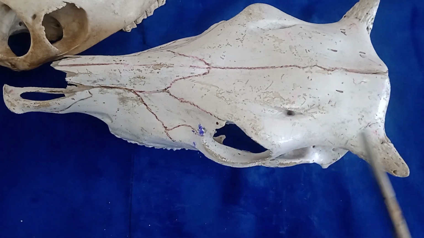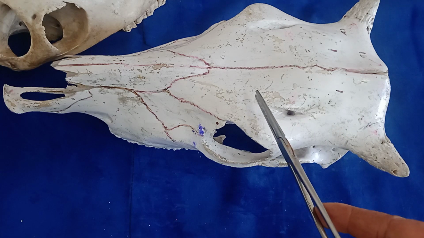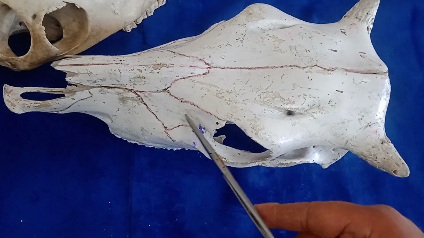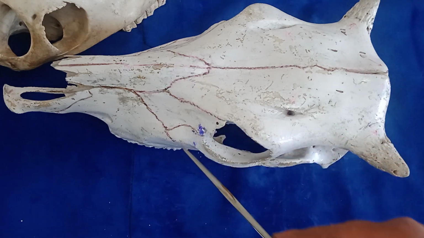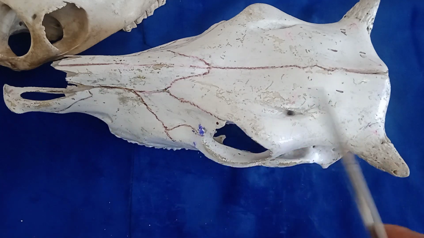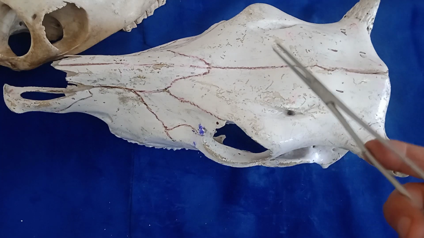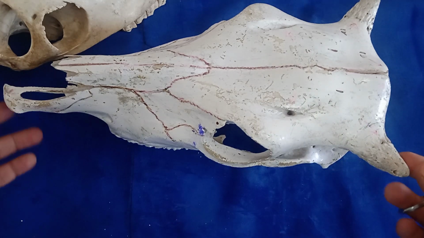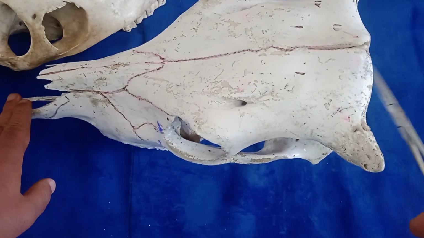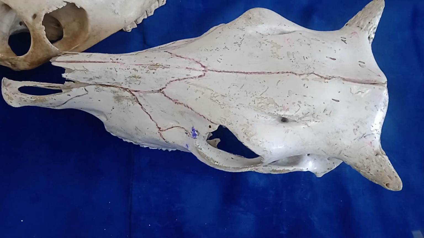As I told you, this is the skull of an ox, and the skull of an ox generally has 35 bones. Some bones are in pairs: you can see the frontal bone, and the lacrimals, nasals, zygomatics, maxilla, parietal and temporal bones are in pairs. But some bones are single, such as the interparietal and the occipital, at the back of the head.